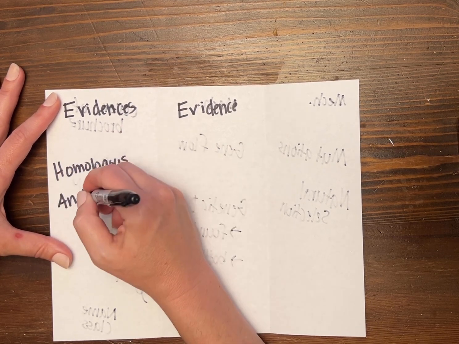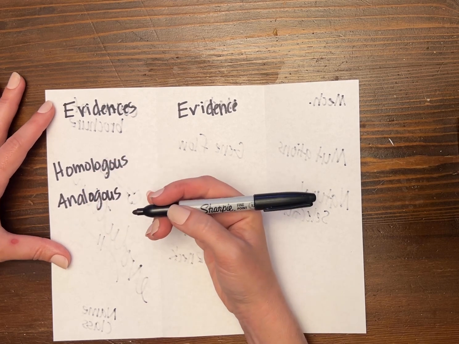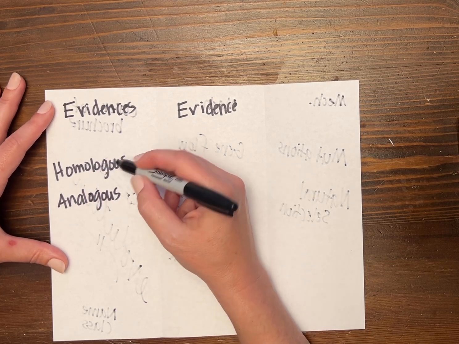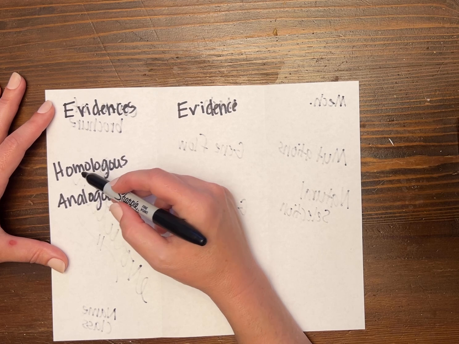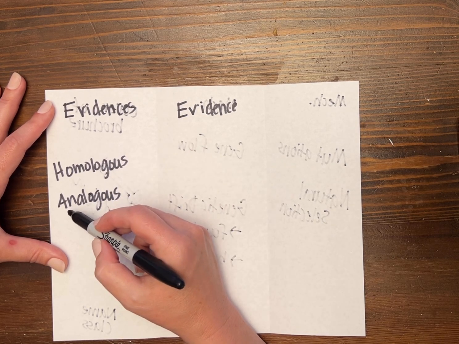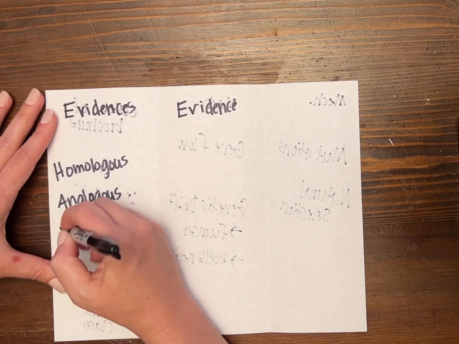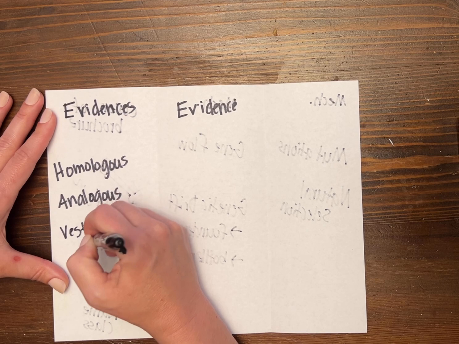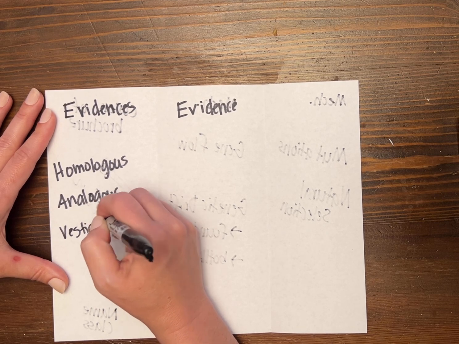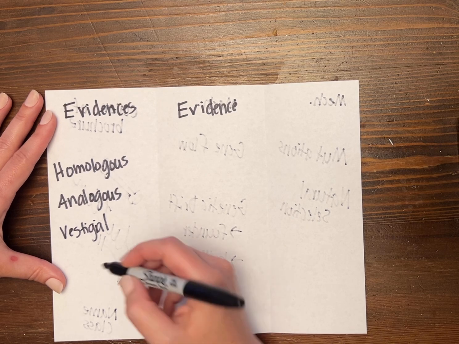And again, you can make these super simple 1-line definitions, right? Homologous structures have the same structure, different function. Analogous structures have the same function but different structure. So those are flip-flopped. Vestigial organs are reduced in size and unused.